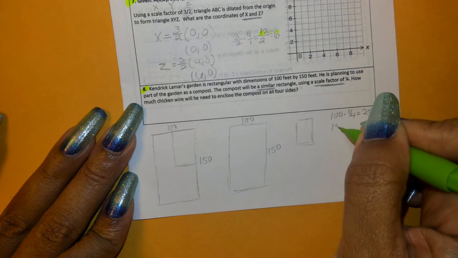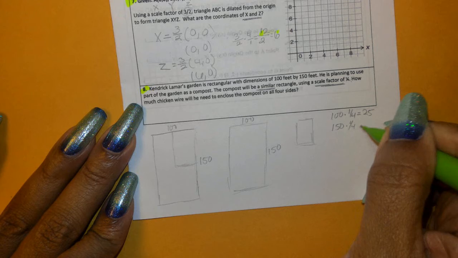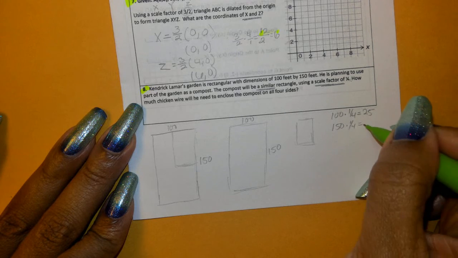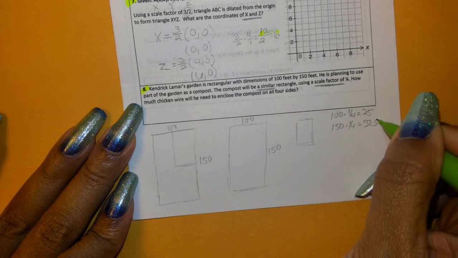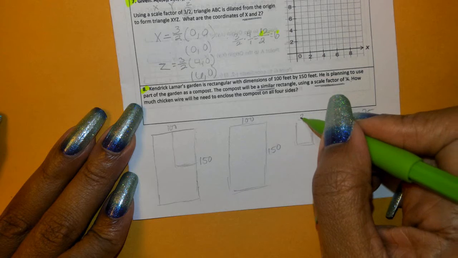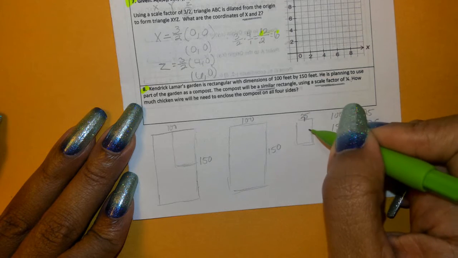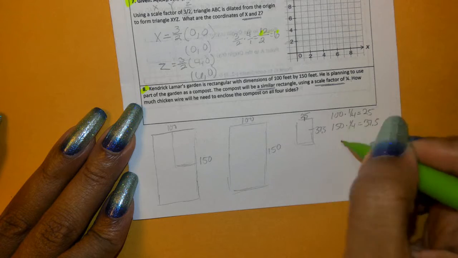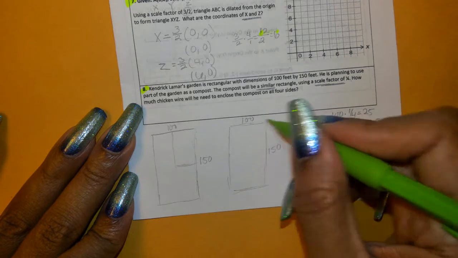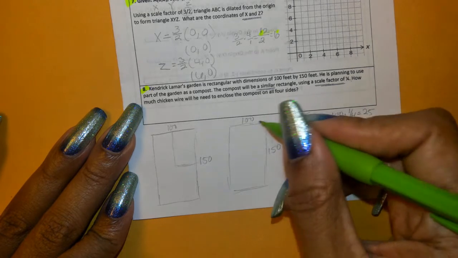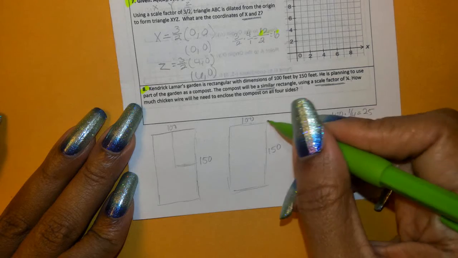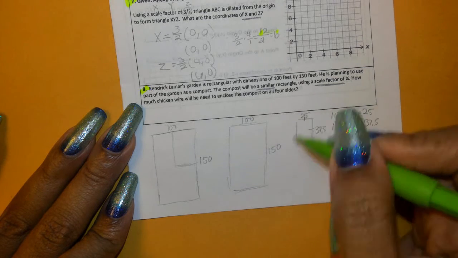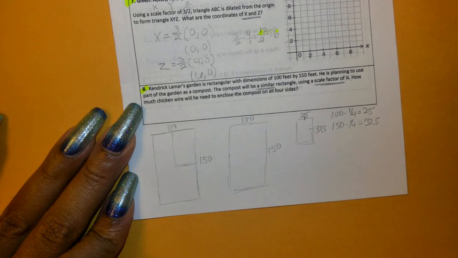We're going to do the same thing with the 150 and hit it with the 1/4, and that's going to give us 37.5. Okay, comes out clean. So we've got 25 here, and I know that this is going to be 37.5. The reduction happens on the corresponding sides. They are proportional to one another on the corresponding sides.